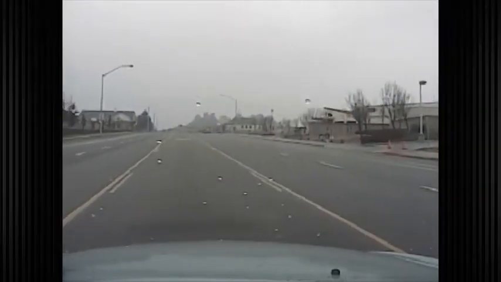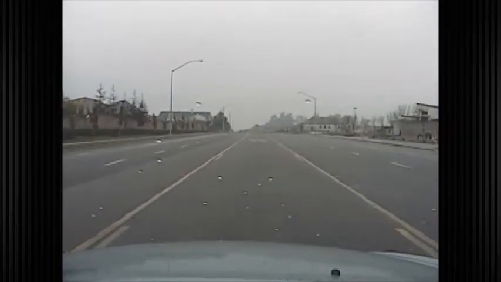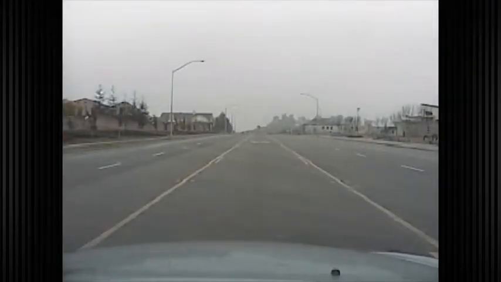Then the people behind me are aware that I'm heading towards this lane, and then I pull into this lane and stop and wait for oncoming traffic. Remember, you cannot drive a center turn lane. Okay? But you can pull into it and wait.